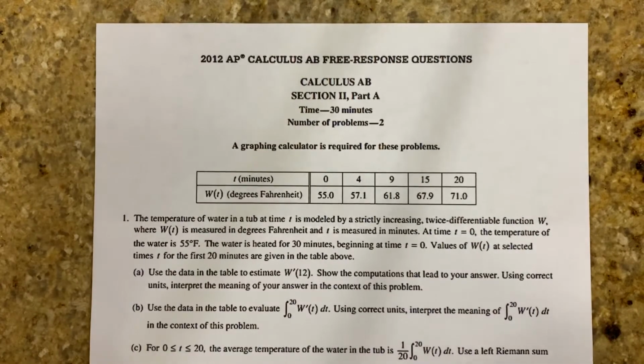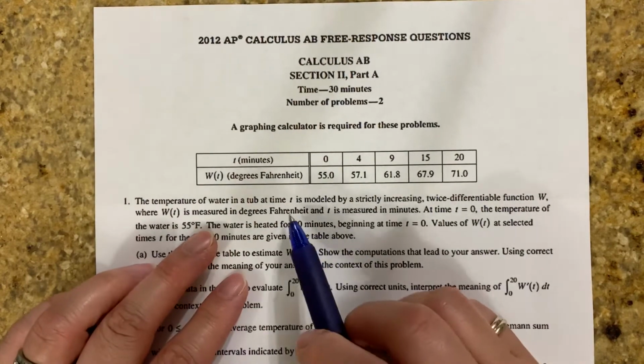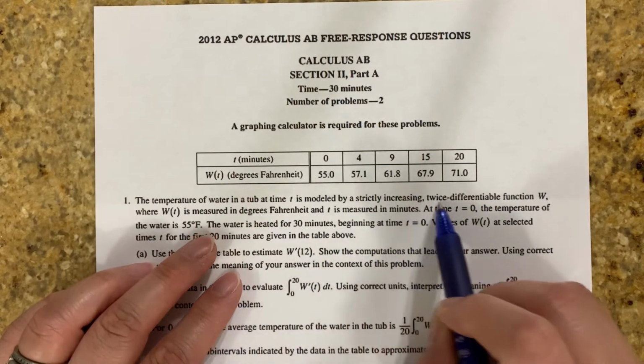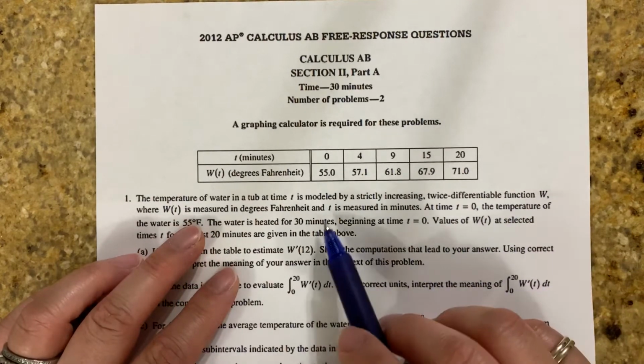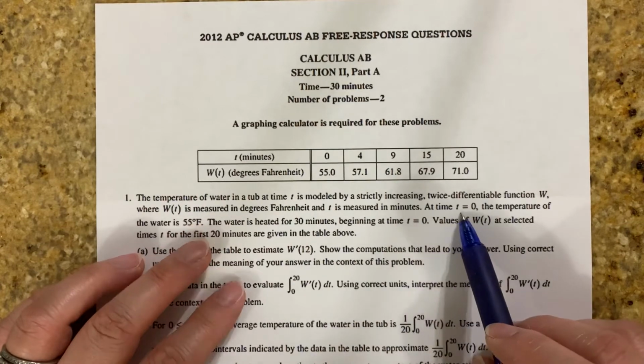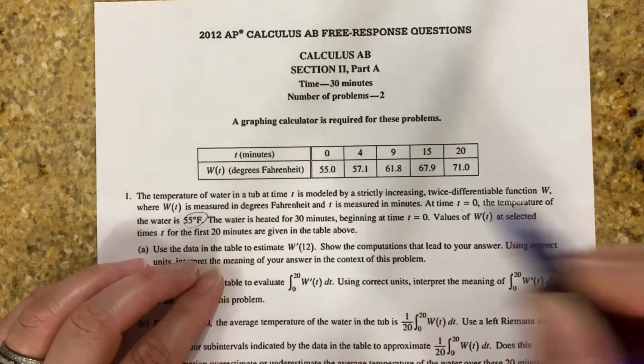This is 2012 FRQ number 1 in the calculator section. The temperature of water in a tub at time t is modeled by a strictly increasing twice differentiable function w, where w(t) is measured in degrees Fahrenheit and t is measured in minutes. At t equals 0, the temperature of water is 55 degrees. So that means initially we start at 55 degrees.